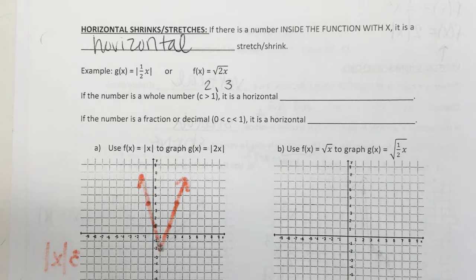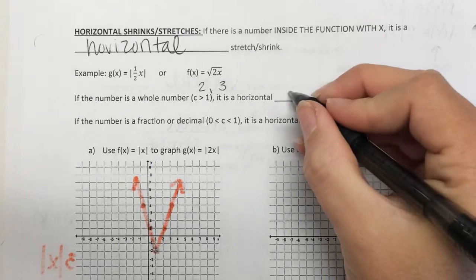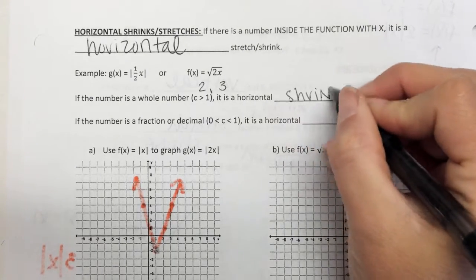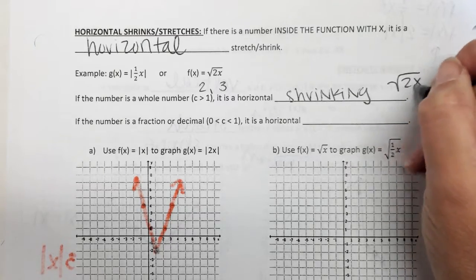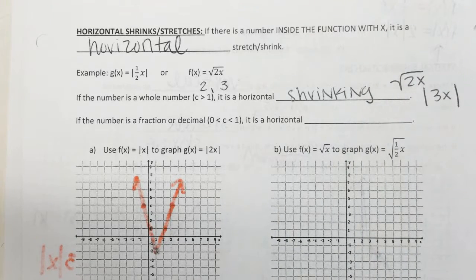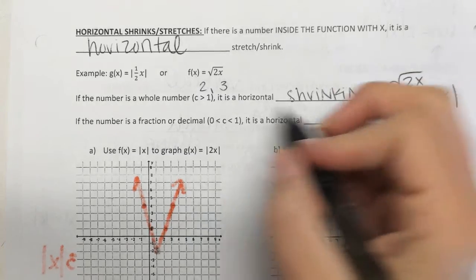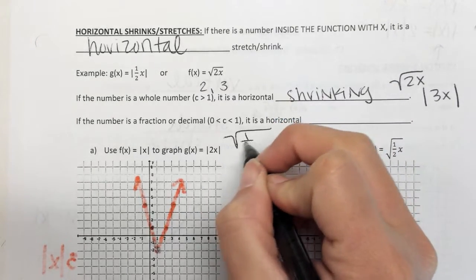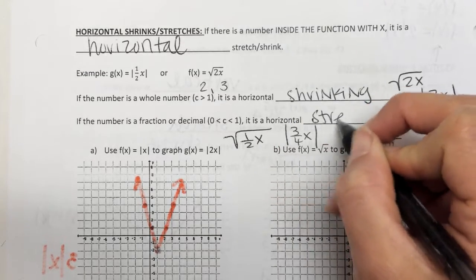Stretching, because it's a big number, bigger than a fraction, right? But x is a joker, it's going to be the opposite, which is what? Yes, shrinking. So anytime the number's inside with x, like square root of 2x or maybe 3x, it's going to be shrinking it horizontally. Now what does that mean in terms of your graph? It would be doing what? Making it skinnier. And then a horizontal stretch would be making it fatter or larger. And so if it's a fraction on the inside with x like this, or perhaps like this, it'd be a horizontal stretch.